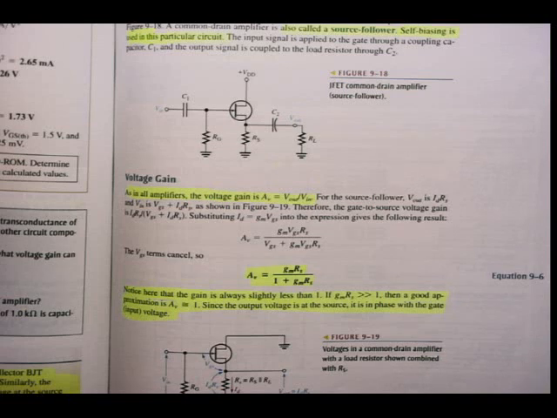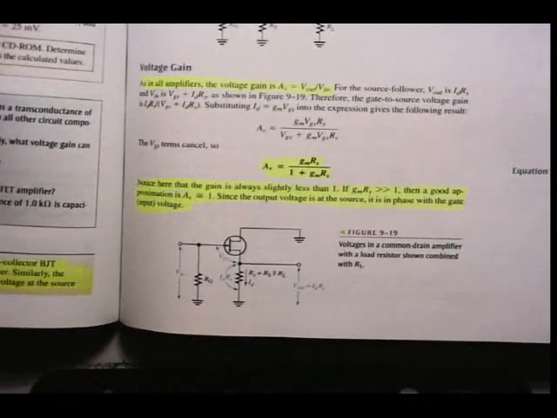Because it is common, there is no need for a drain resistor. Okay, the common drain amplifier is also called the source follower, as we've seen, and self-biasing is used in this particular circuit.